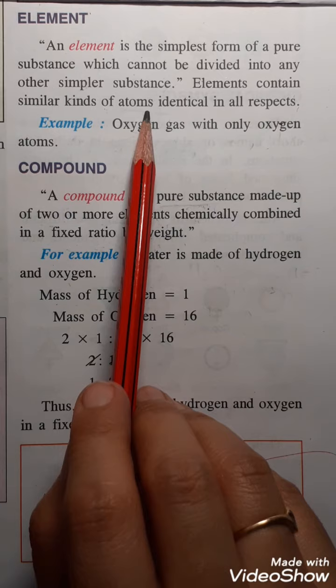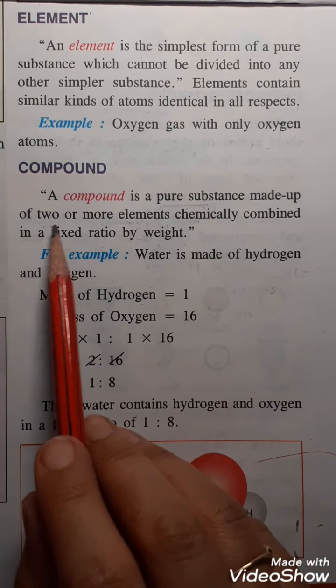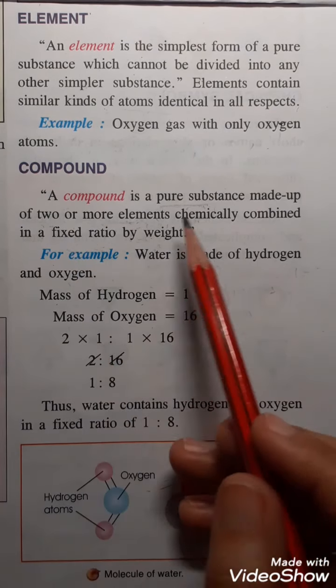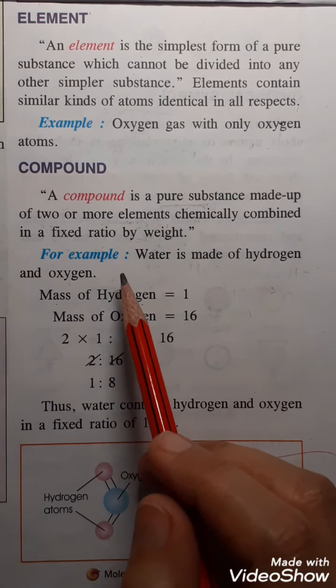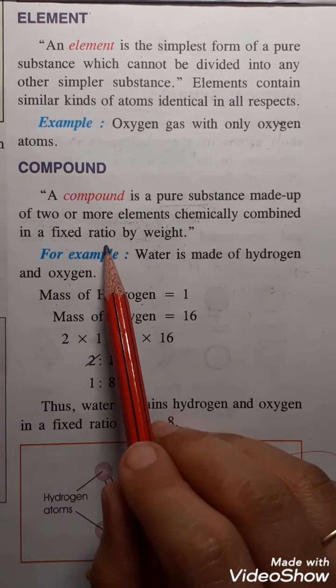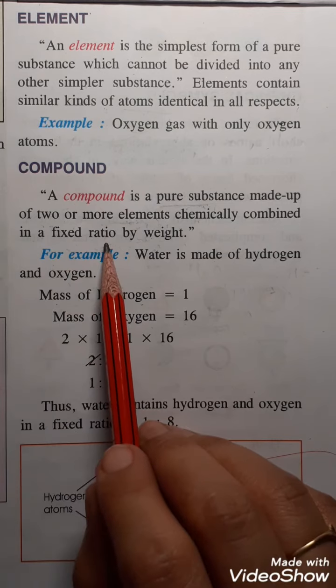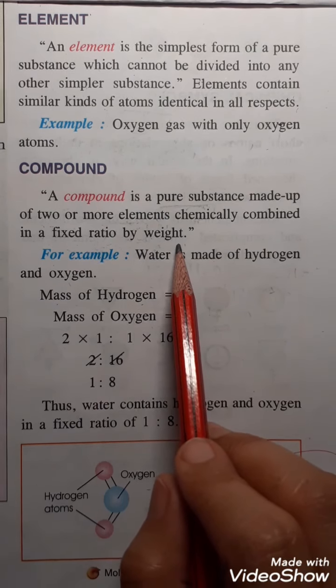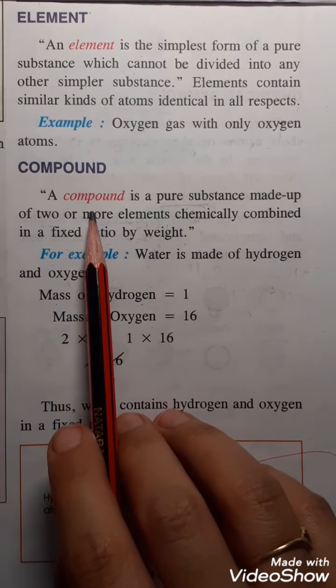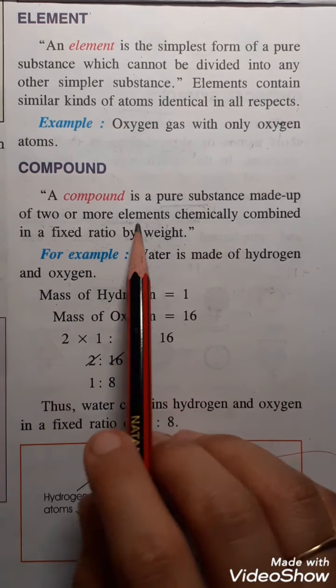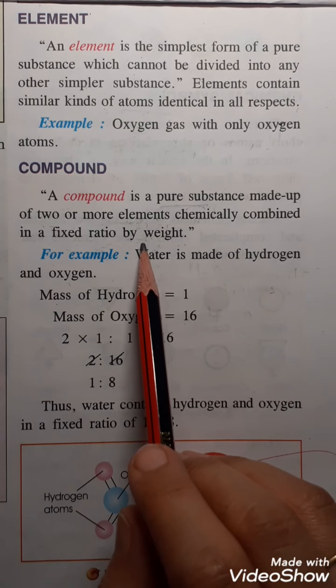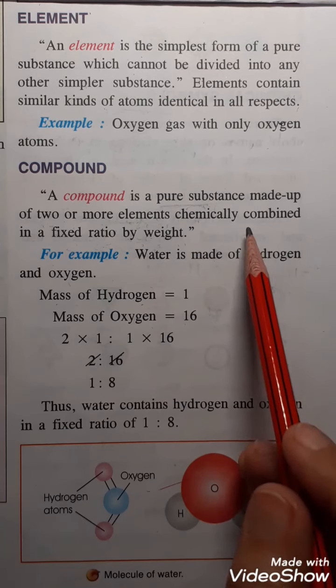Same kind of atoms were there. But in compounds you have 2 or more elements, means 2 or more atoms which are combined chemically in one particular ratio, or fixed ratio by weight. Okay, and these compounds can be further broken down into simpler elements by some chemical methods.